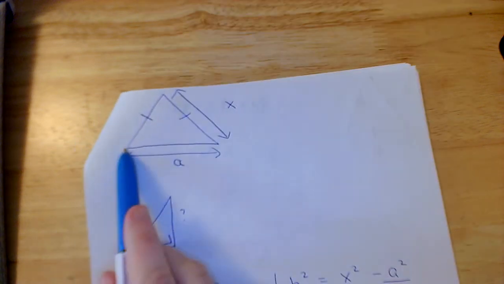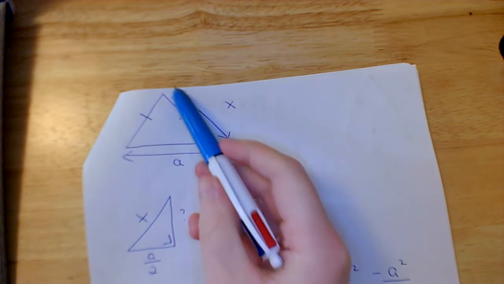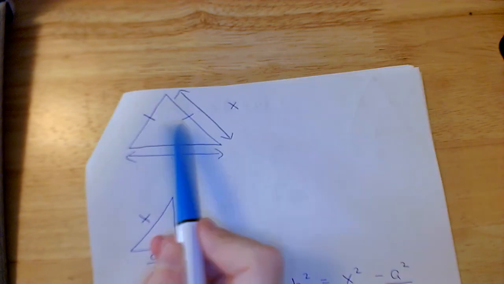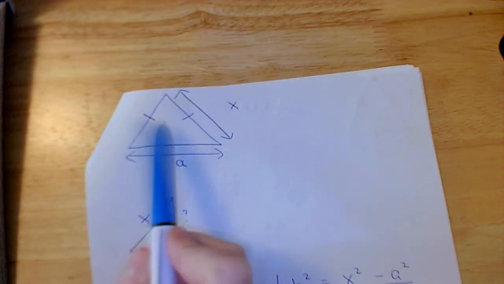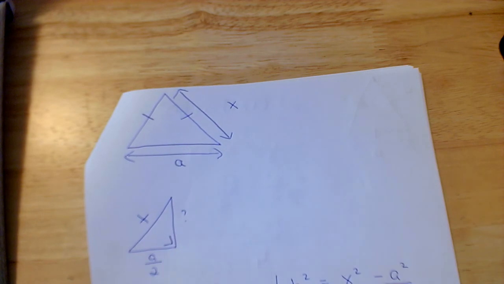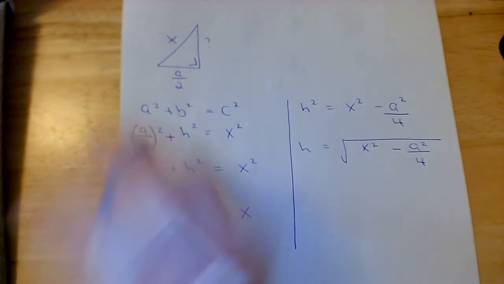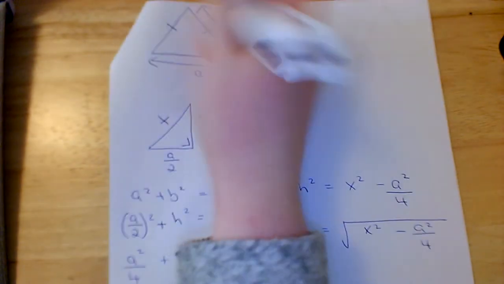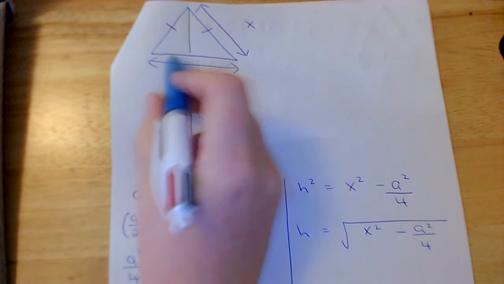Okay, the next one here is a triangle, and the base is a, and the slant height is x, and I'm told that it is an isosceles triangle because two sides are equal here. I know that the area of a triangle is half the base multiplied by the perpendicular height, but I don't know what my perpendicular height is. So I draw out a diagram.